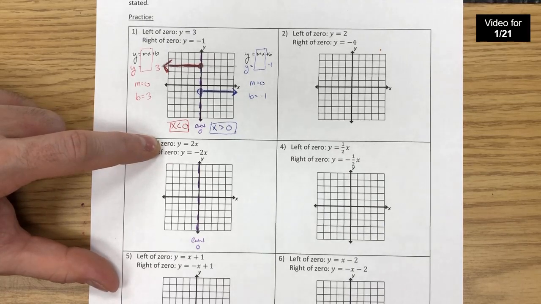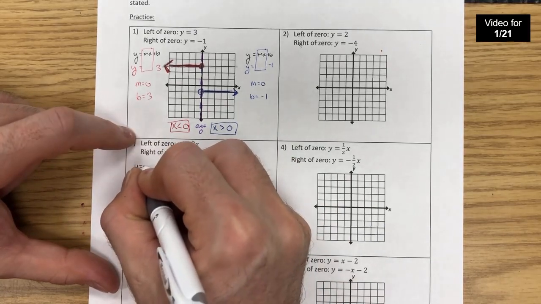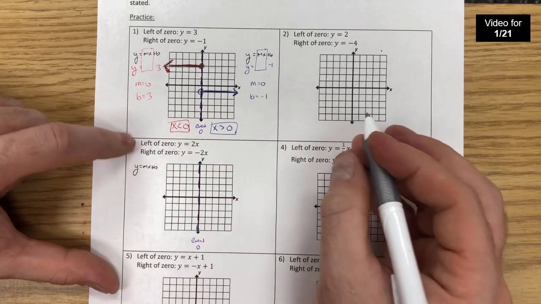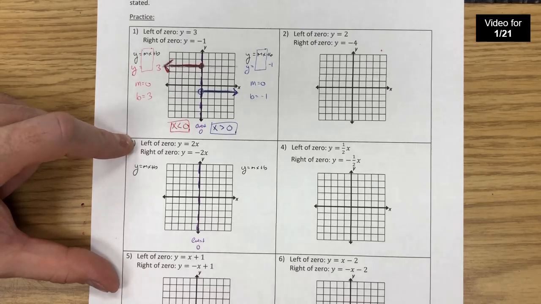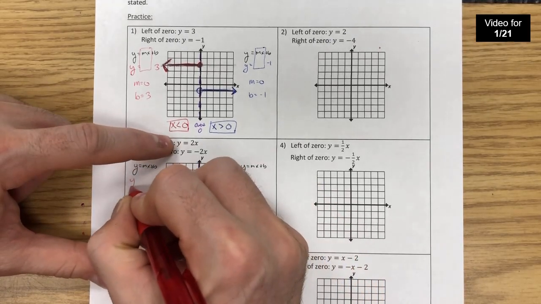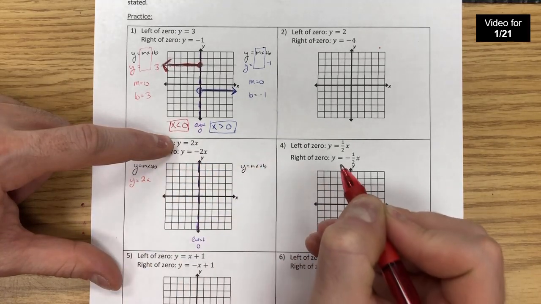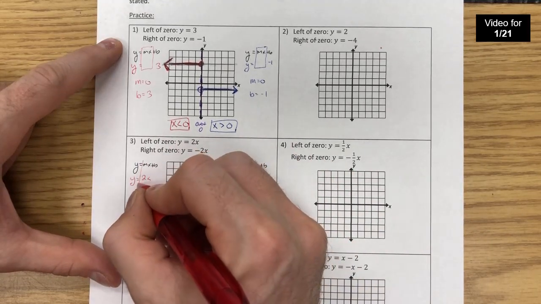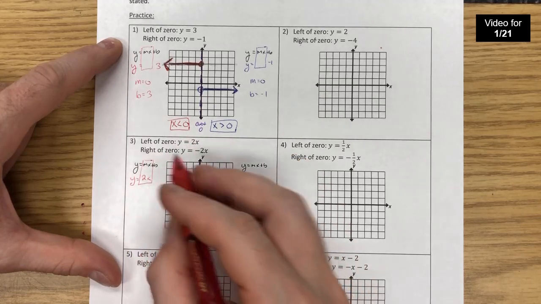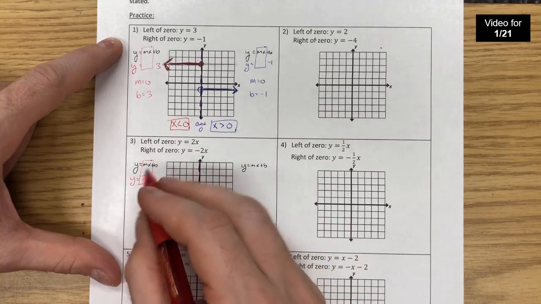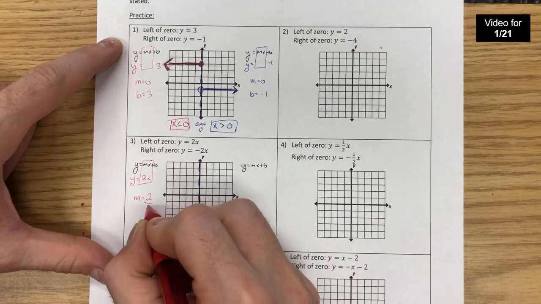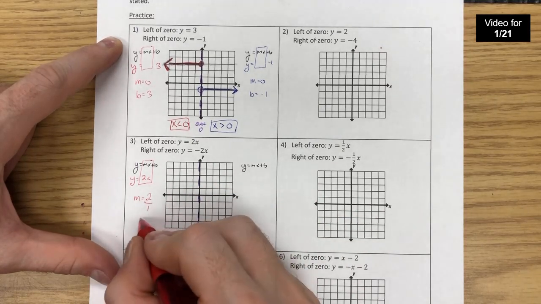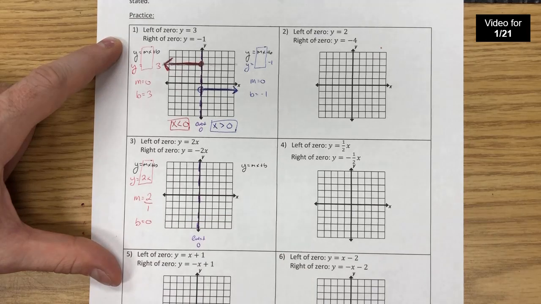And I'm going to say, hey, I'm going to compare this to y equals mx plus b on the left line, and I'm going to compare this to y equals mx plus b on the right line. Well, my left line is going to be y is equal to 2x. Doesn't look like there's a b. So if I line this up and say, hey, the number that's in where the m is must be my slope. So 2, so 2 over 1. And because my b is non-existent, it must be a b of 0.